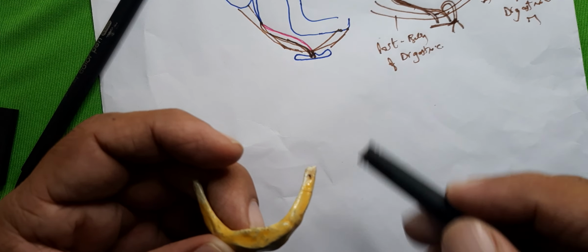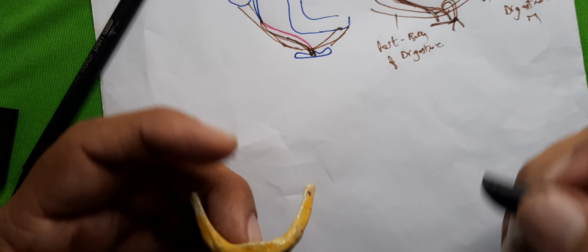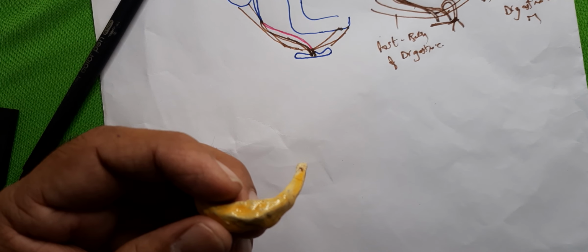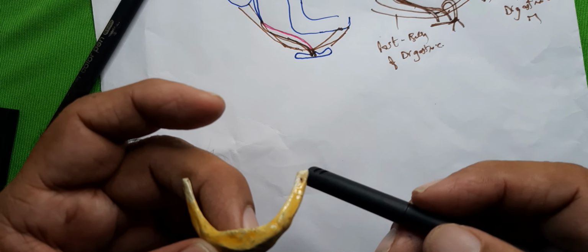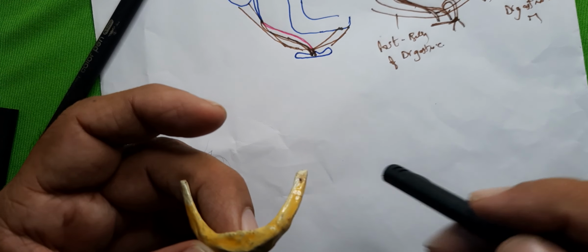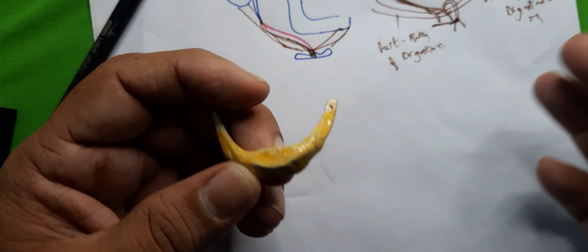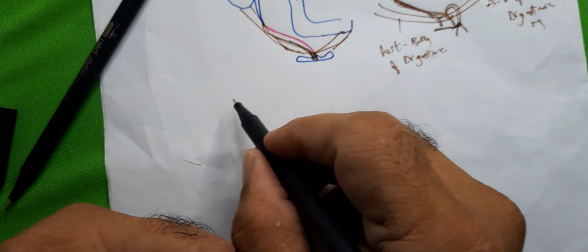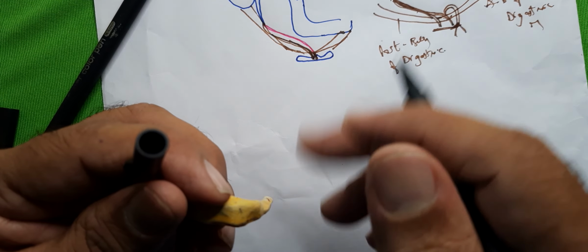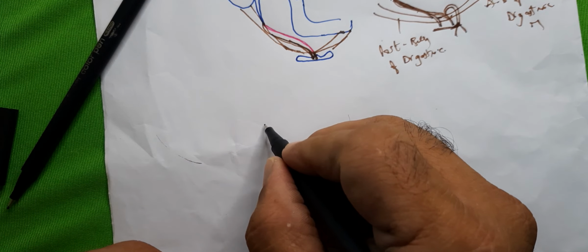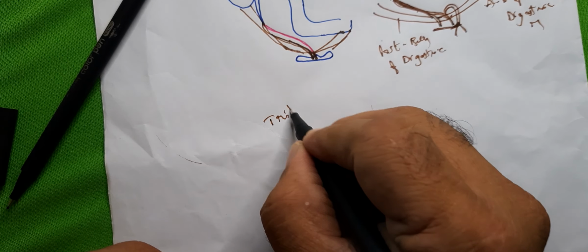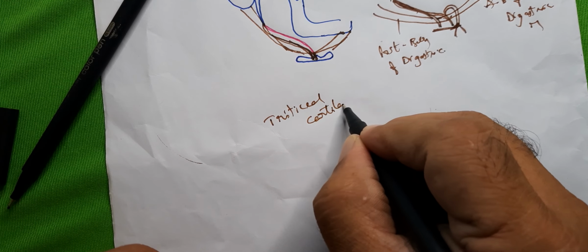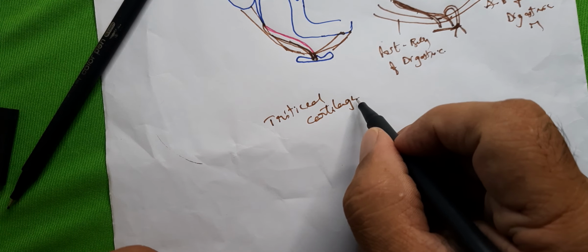The thyrohyoid membrane between the thyroid cartilage and the hyoid bone forms three ligaments. One in the middle, that is the median thyrohyoid ligament, and one on both sides at the cornua, forming the lateral thyrohyoid ligaments. In the lateral thyrohyoid ligaments, sometimes a small cartilage may be present in the middle, that is called the triticeal cartilage, or cartilago triticea.